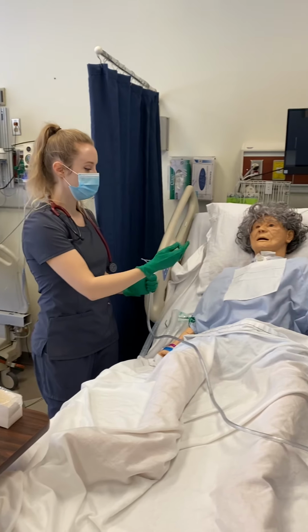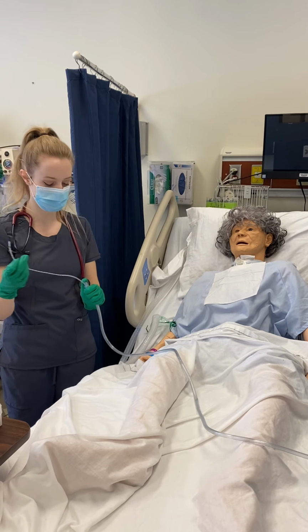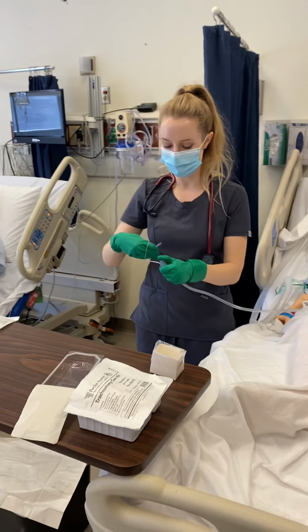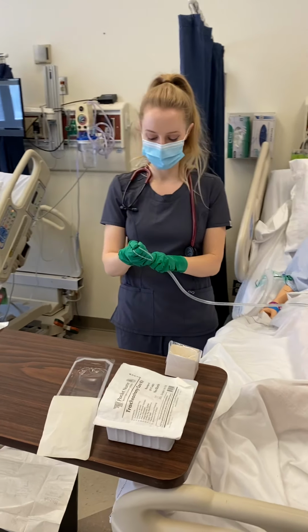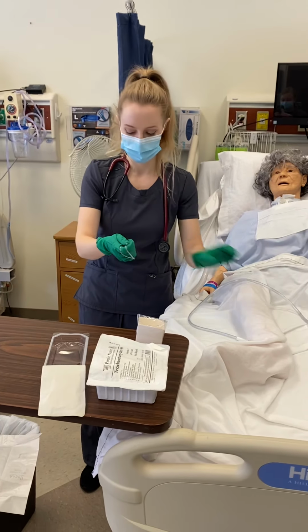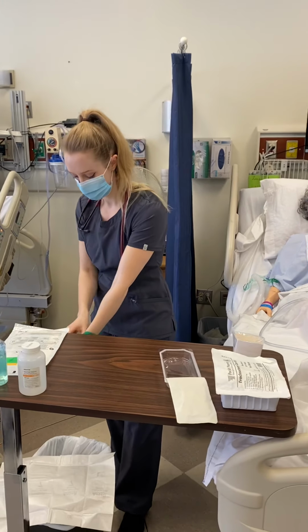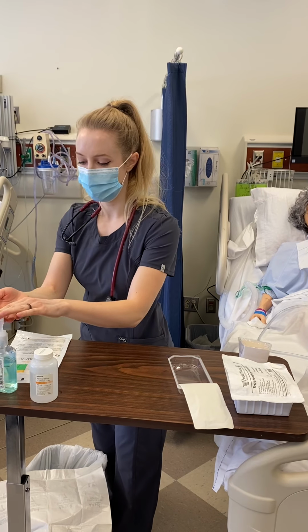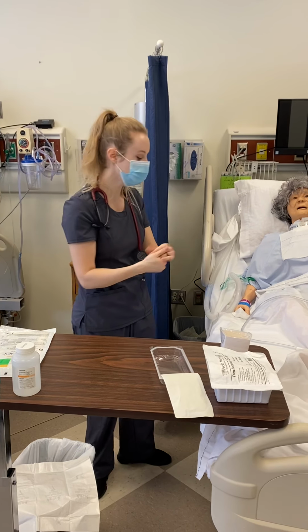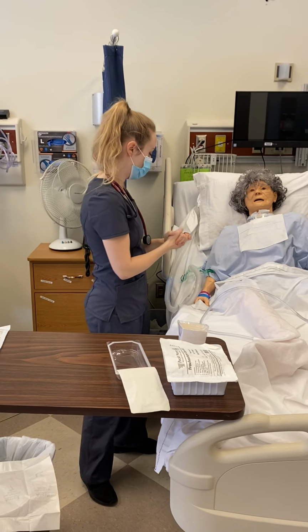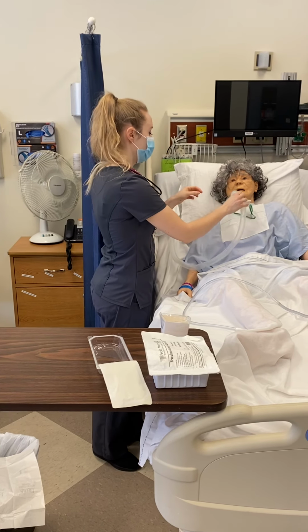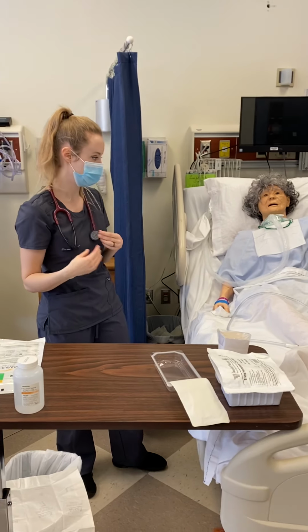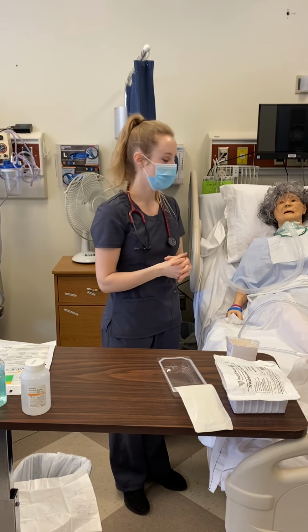Now that I have suctioned their tracheostomy secretions, I will wrap the catheter and dispose, and perform hand hygiene, and make sure my patient's oxygen level is back up to normal, and we want that above 92%.